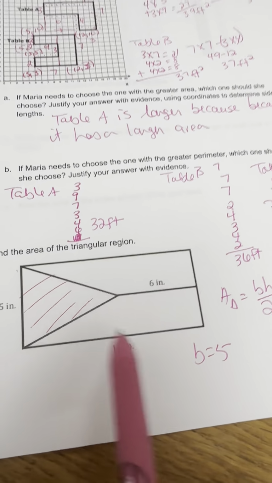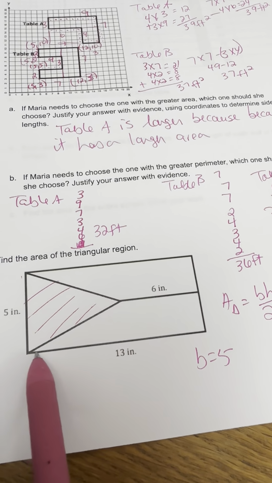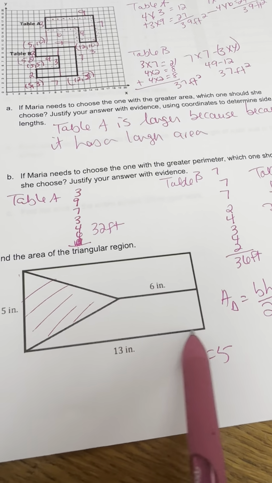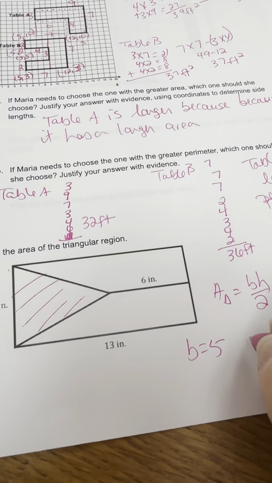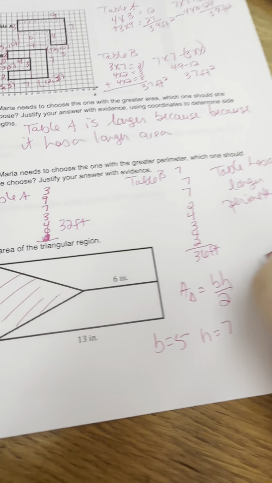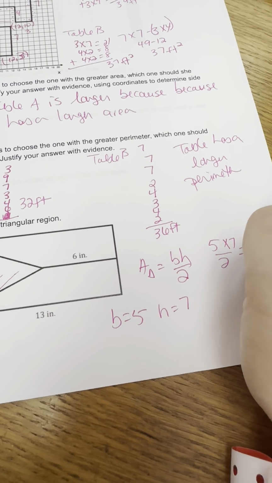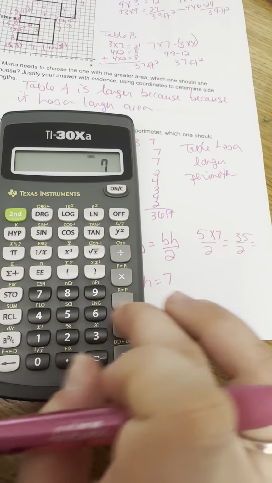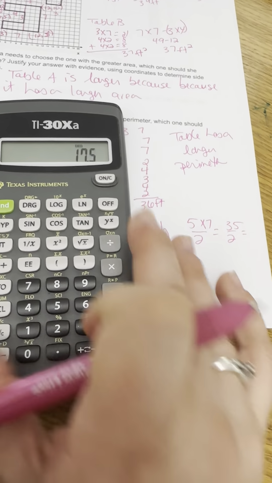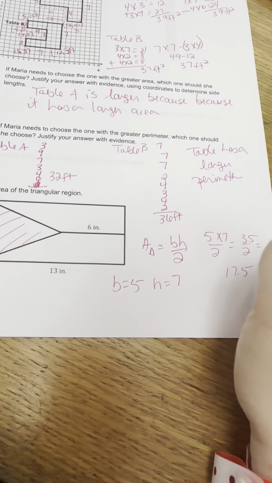So to figure out the height, we have to do a little bit of interpretation of the graph. So this whole section right here is 13. This section right here is 6. So the remaining section then is 7. So I'm going to do 5 times 7 divided by 2, which is 35 divided by 2, which is 17.5. Just double checking. Equals 17.5, and we have inches squared.